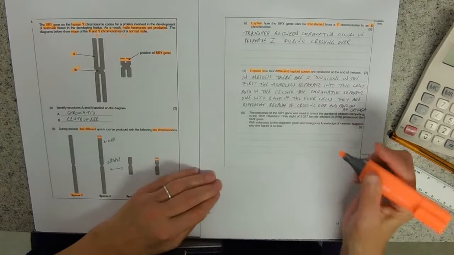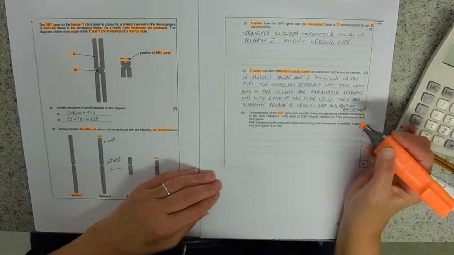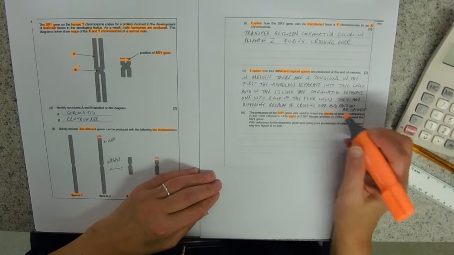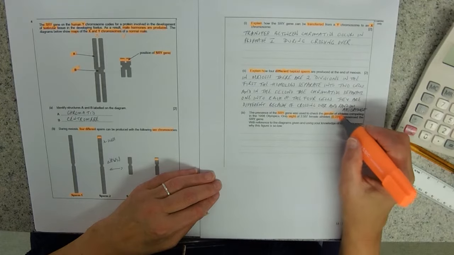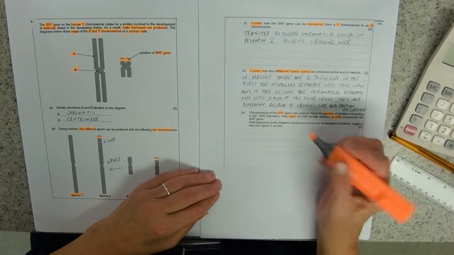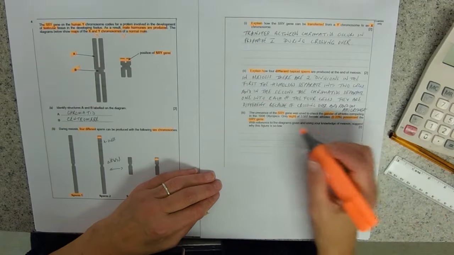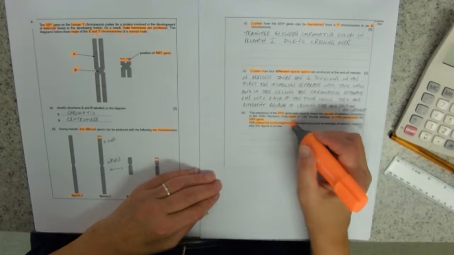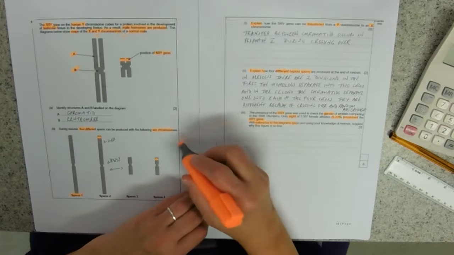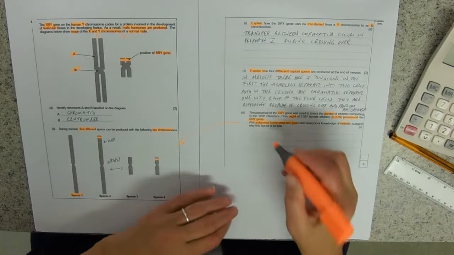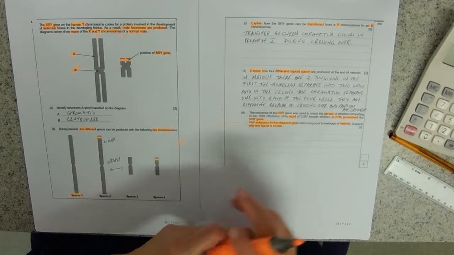The presence of the SRY gene was used to check the gender of athletes. 8 out of over 3,000, so 0.23%, had the SRY gene. With reference to the diagrams given, so that means I want to refer back over here, and my knowledge of meiosis, suggest why this figure is so low.